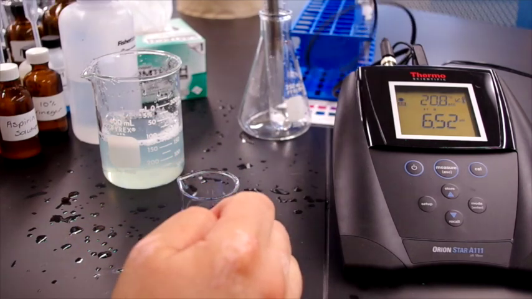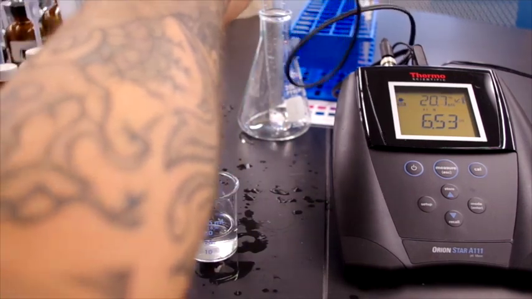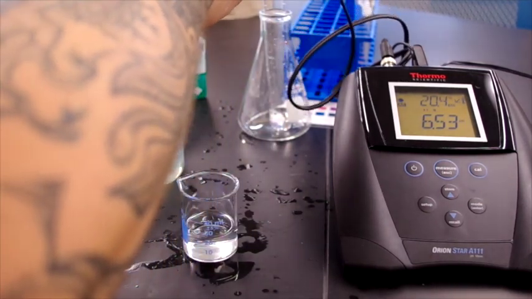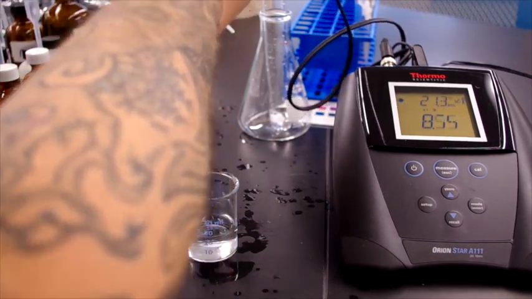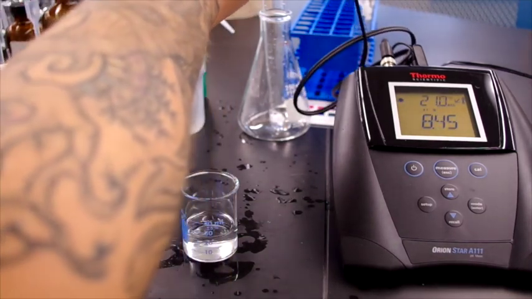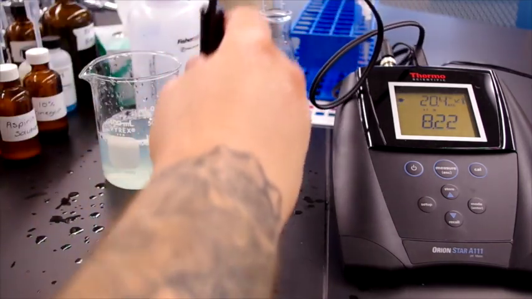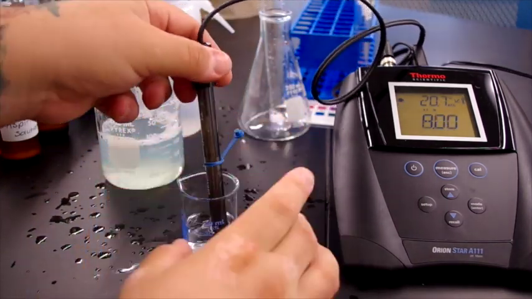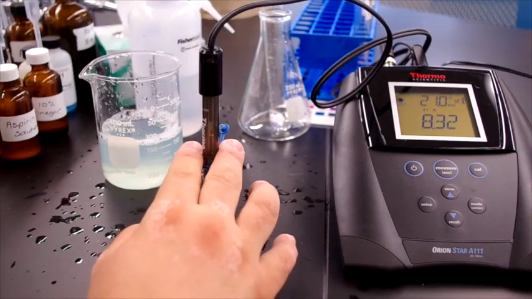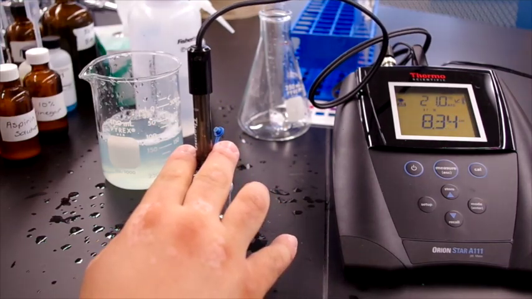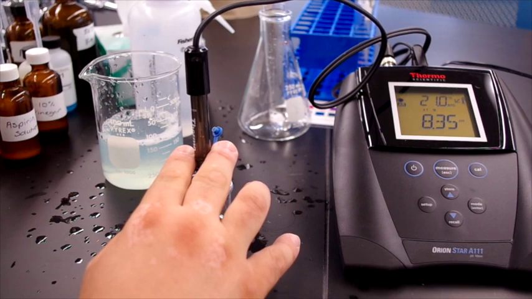Now, pH of our baking soda. It's measuring 8.35.